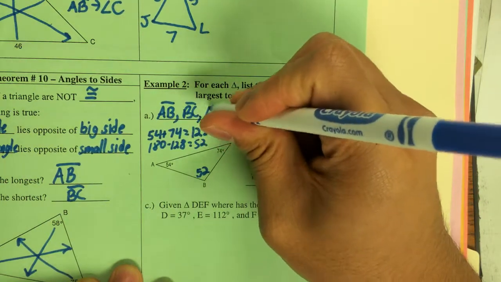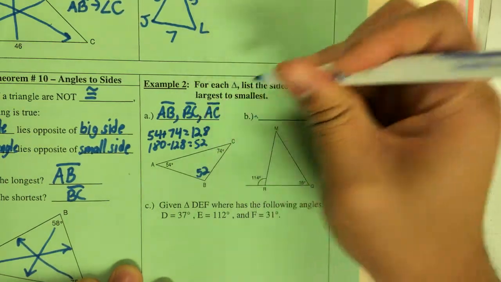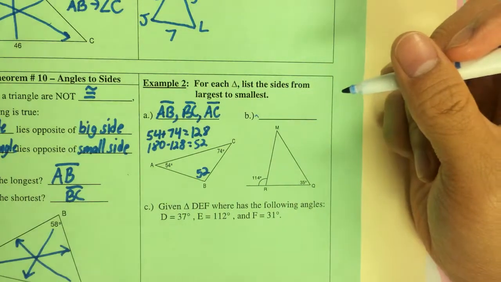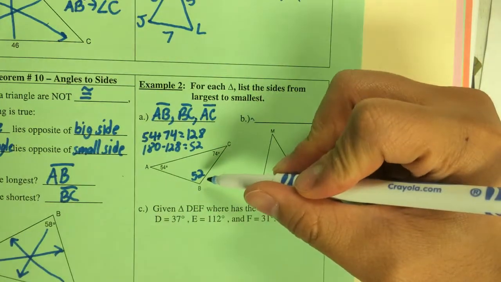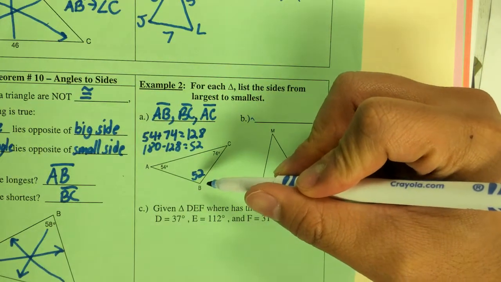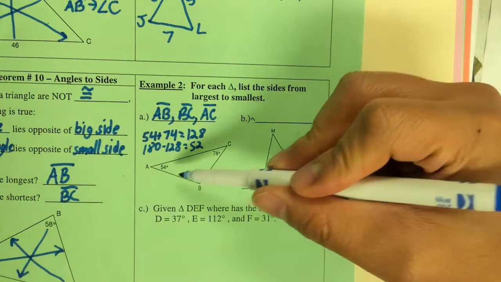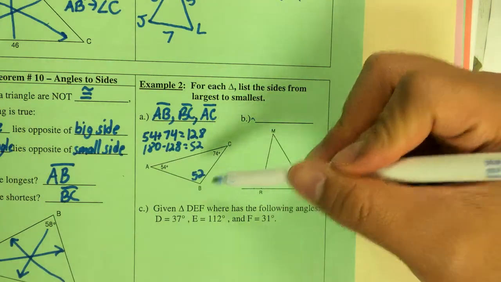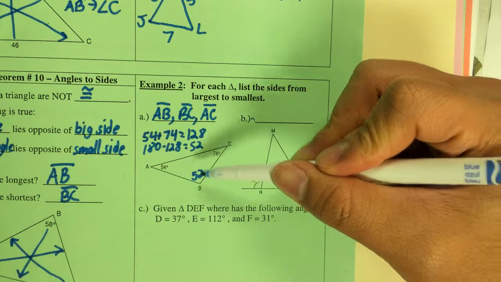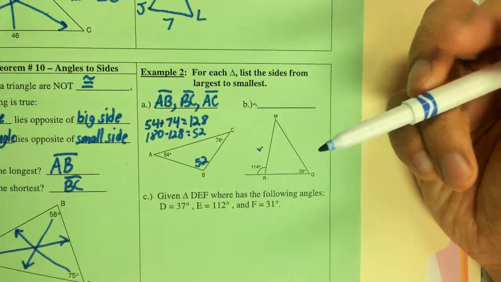So this is a good example of go by what the numbers look like and not what the picture looks like. Because the picture looks like B is a pretty big angle. But if we were to actually fill in the numbers, you'd find out that B is the smallest angle, which makes AC the smallest side.